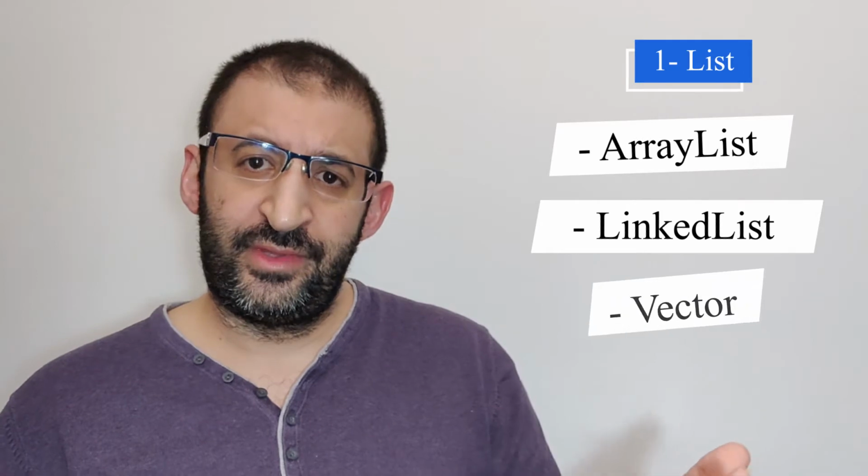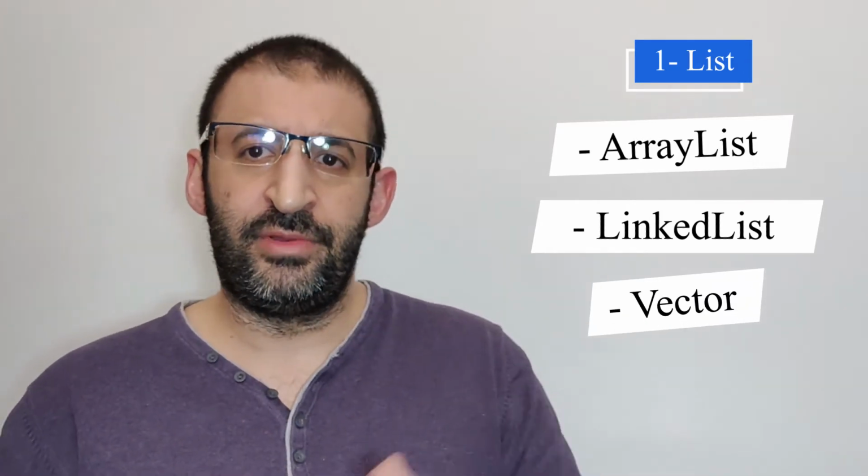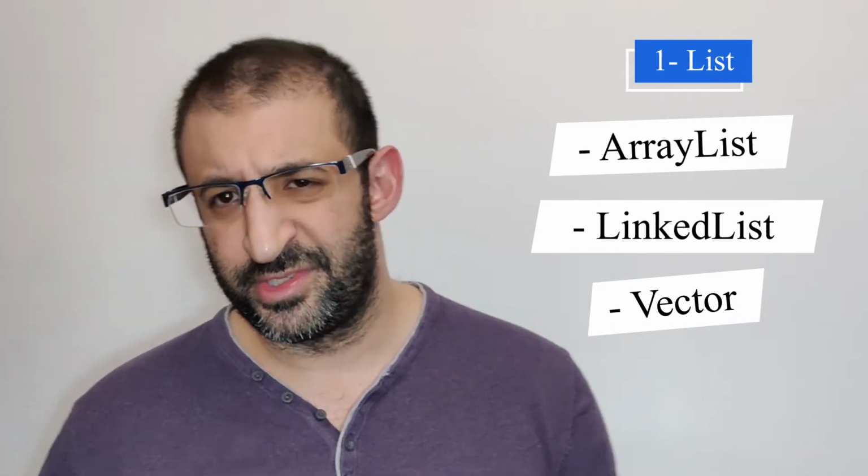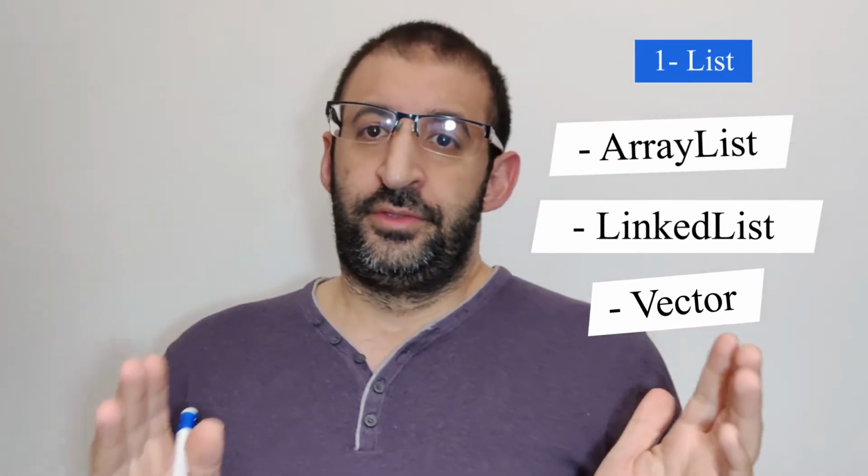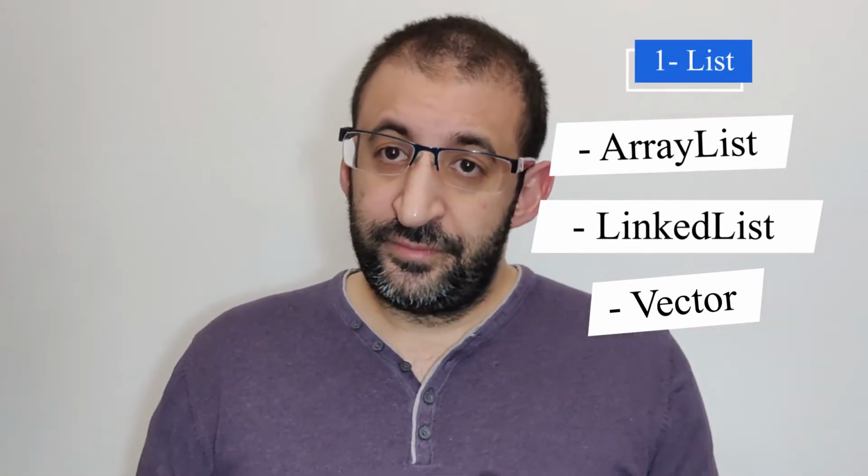For the list interface, we have different implementations. For example, we have ArrayList. Also, we have LinkedList. We have also Vector, and for Vector, we have another implementation, which is Stack. So this is a list.